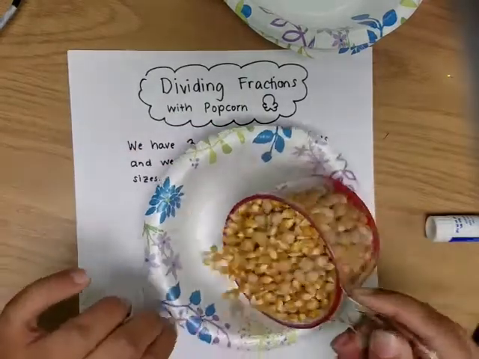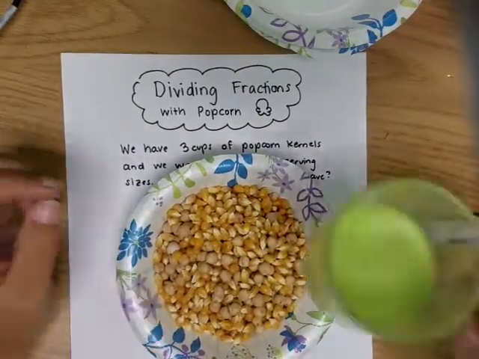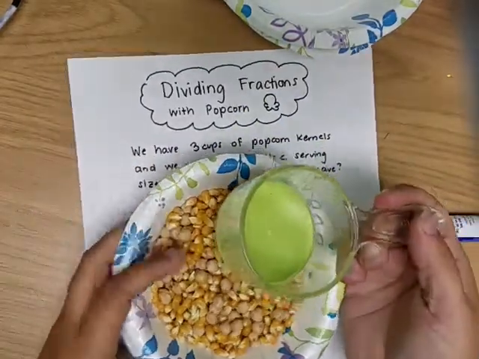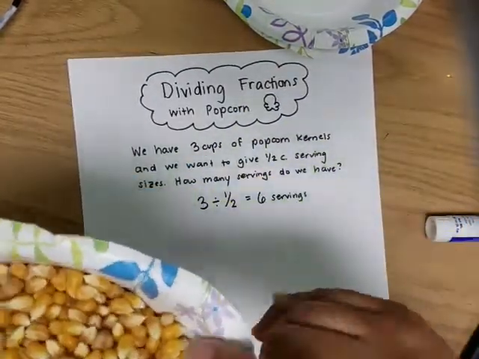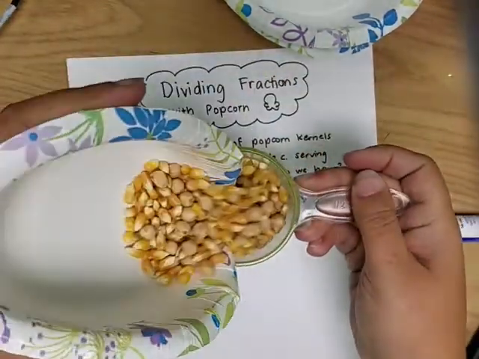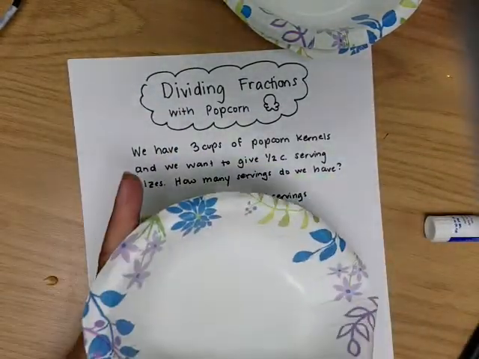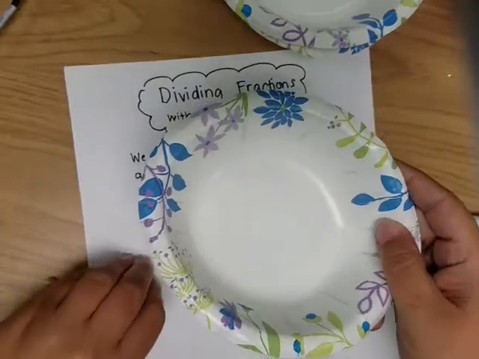So here's my 1 cup of kernels. Hopefully you noticed that when I did my 1/2 cup, we found out that there was 1, 2 servings. So 2 servings is in one of these bowls.